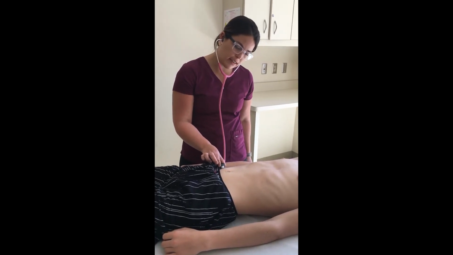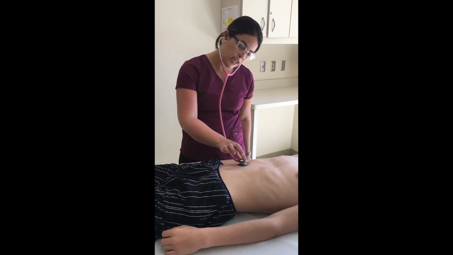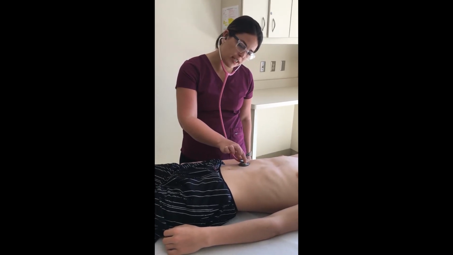I'm going to go ahead and listen again just to make sure I cover all areas of all quadrants.